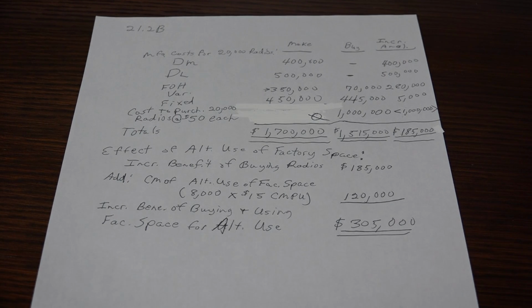Okay? Now, while the question doesn't ask this, again, with make or buy decisions, you have to consider non-financial as well as financial considerations or factors.